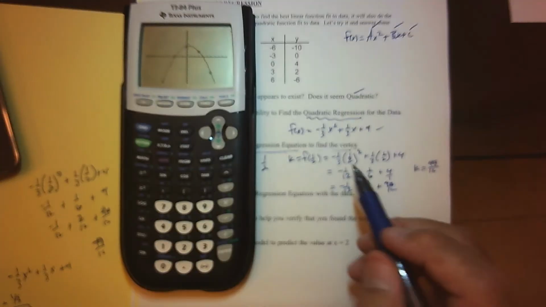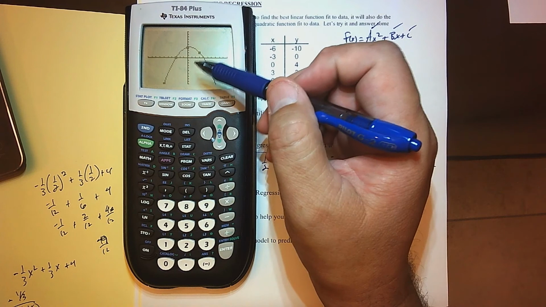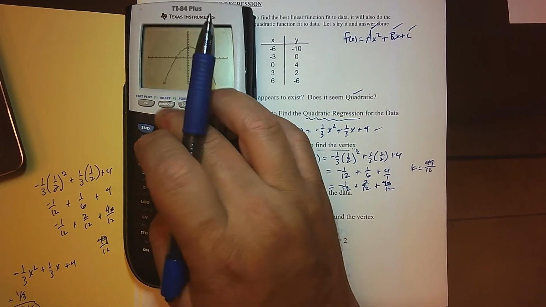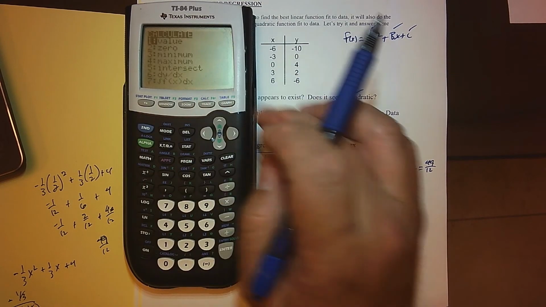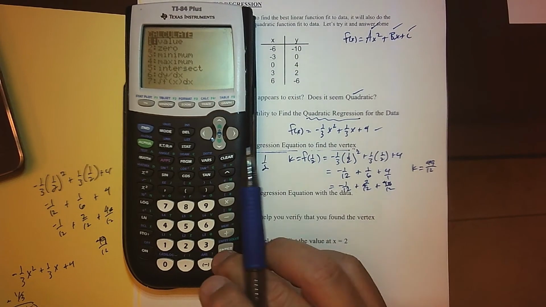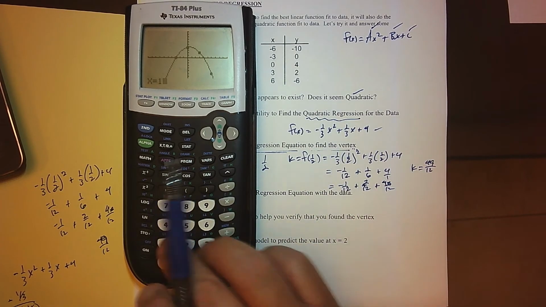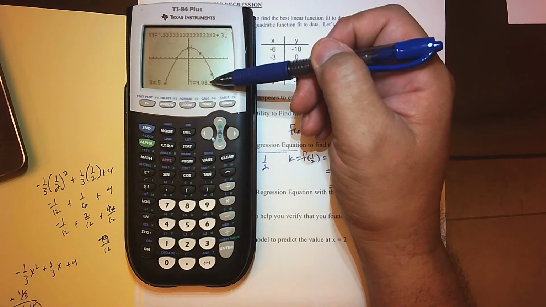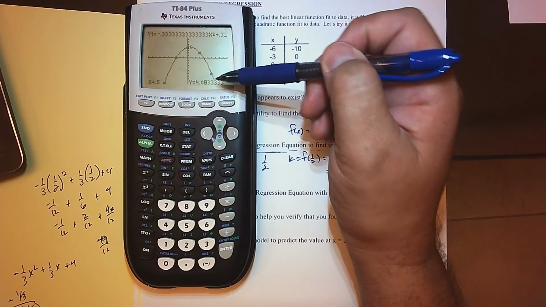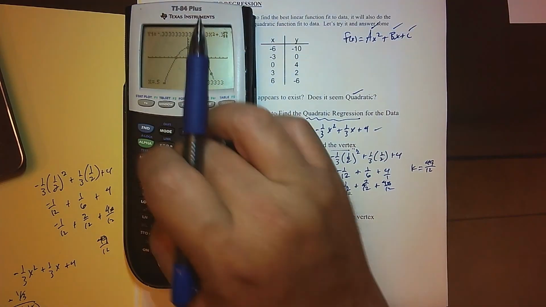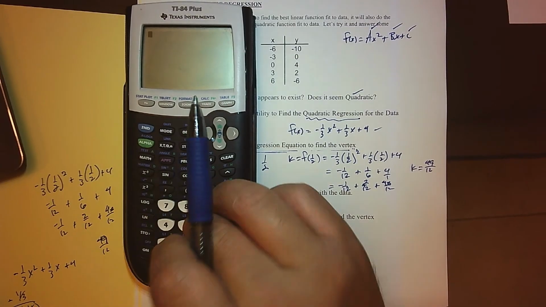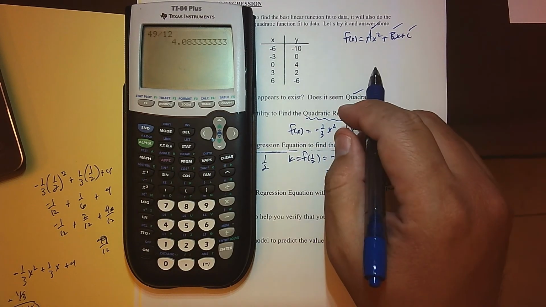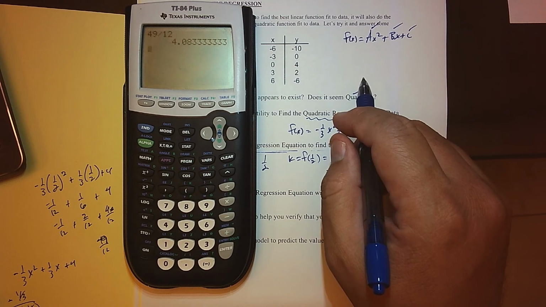So let's check this to see if we have the vertex. There's two ways I can check it. Since I've already found it, how about we just go to calculate? So second trace, we want to put in a value, and the value we want is 1 divided by 2, a half. And what it gives us is a value just a little bit over 4, 4.0833. So I imagine if we went back and it said 49 divided by 12, there you go, 4.0833. So we did, in fact, find the vertex correctly.